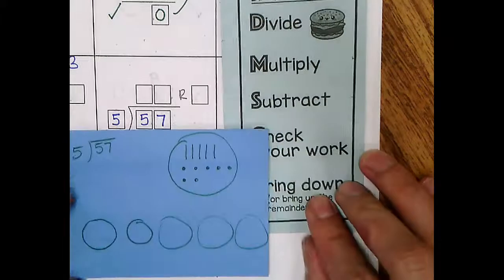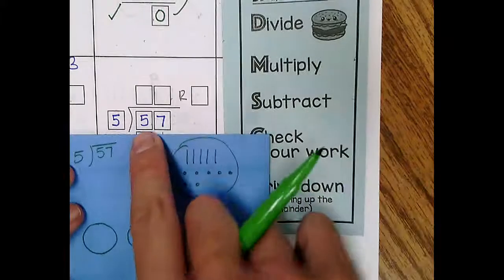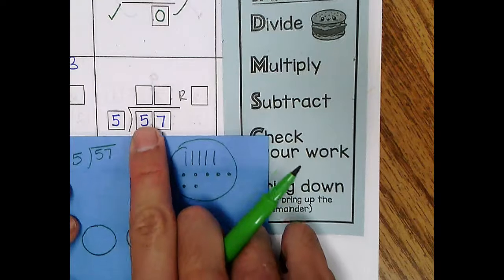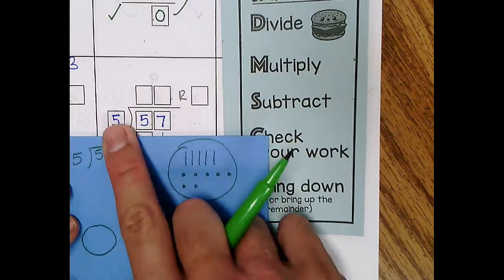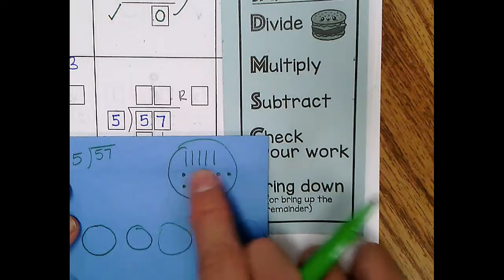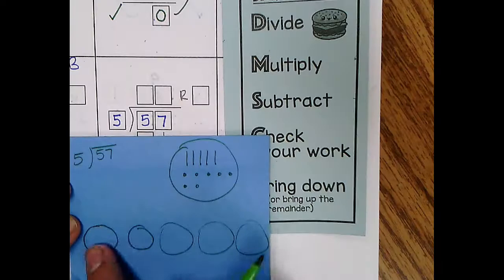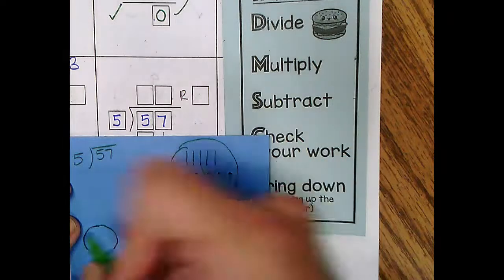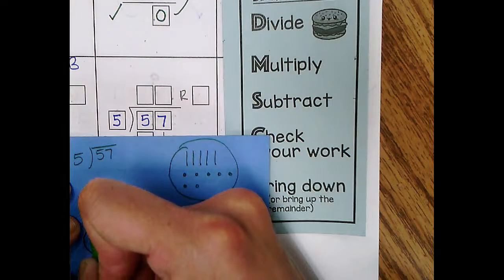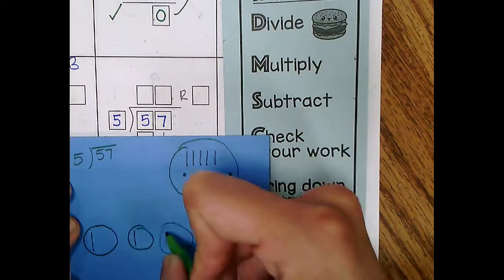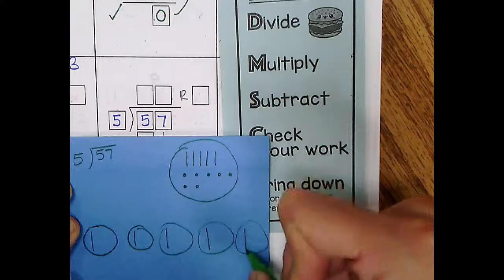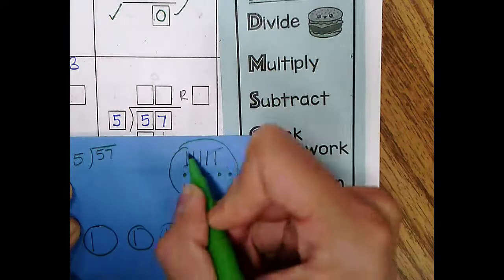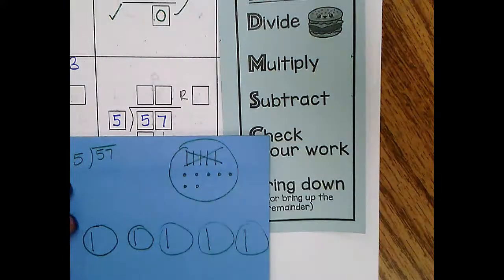All right, so when we divide, we're going to divide with the highest place value first. So we're going to do 5 divided by 5. If I have 5 tens and I'm splitting that with 5 friends, how many will each person get? And 5 divided by 5 is 1. That means they each get 1 ten. All right, and it looks like I passed out all 5 tens.